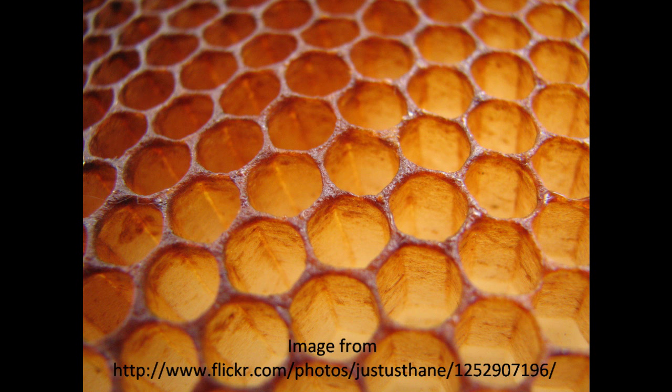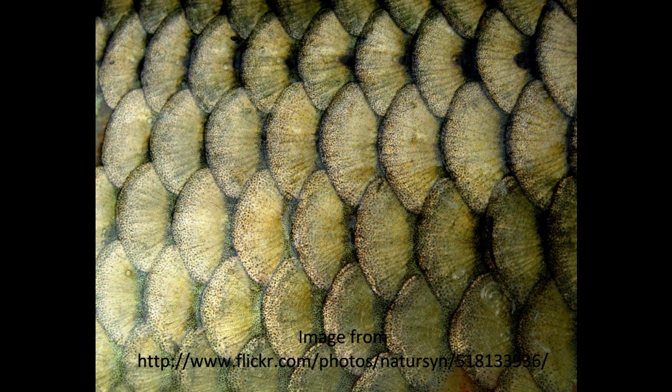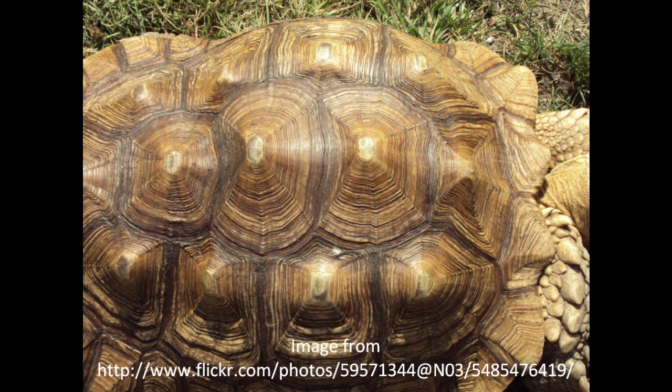Now, tessellations aren't specifically just art. We can find them at home, like in our driveway, or we can find them in the kitchen, or even we can find them in our bathroom. Now, tessellations aren't just man-made either. We can also find these tessellations in nature. For example, this is a honeycomb, or fish scales, or even on a turtle shell.